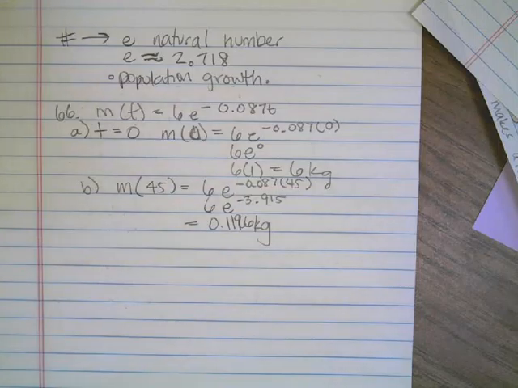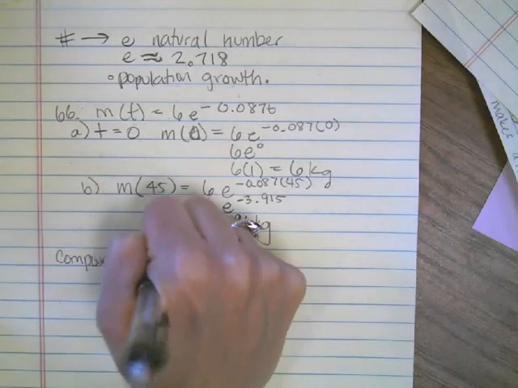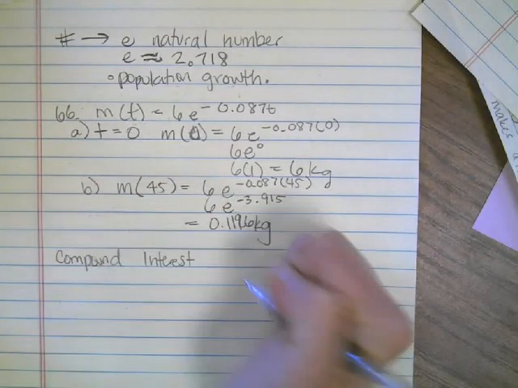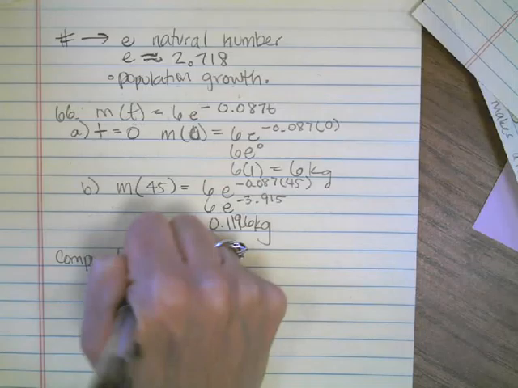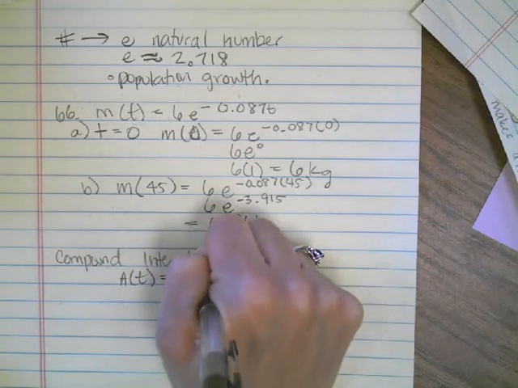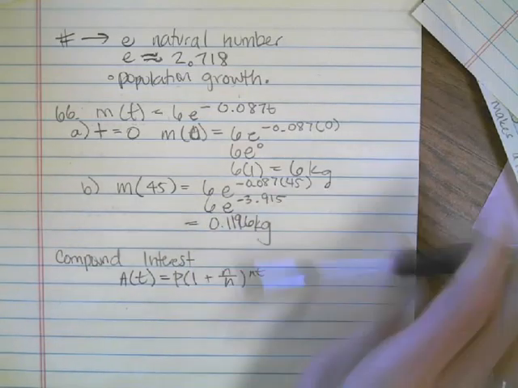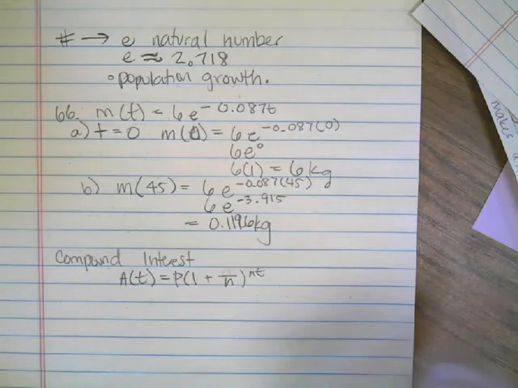Okay, so another reason why E is important is we use it in banks with interest. There's two different ways you can find interest, using the interest formula. The first is called compound interest, and the formula for this is A of t equals P times (1 plus r over n) to the nt. I would suggest that you all write this down.